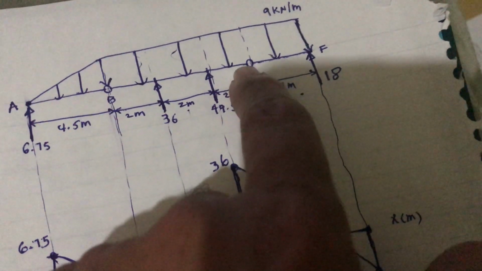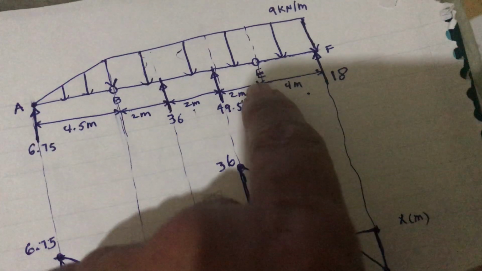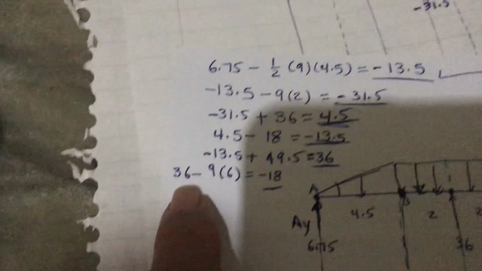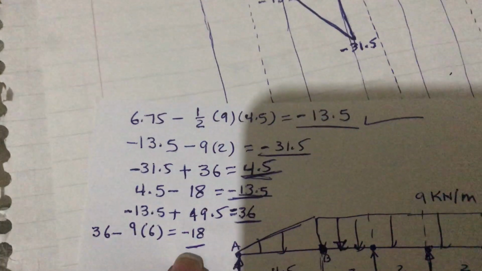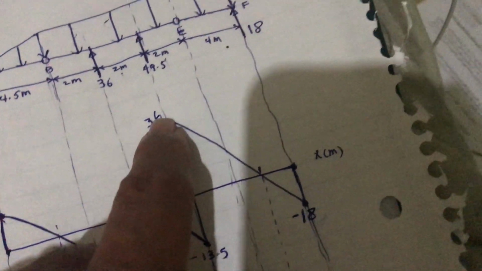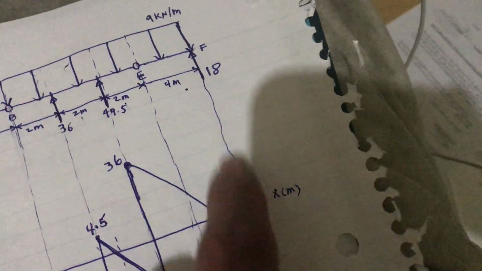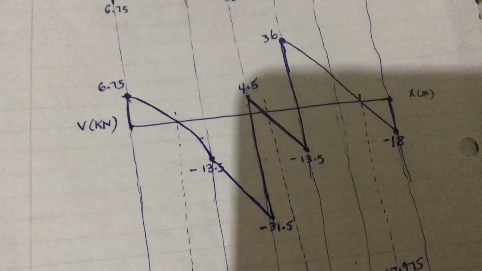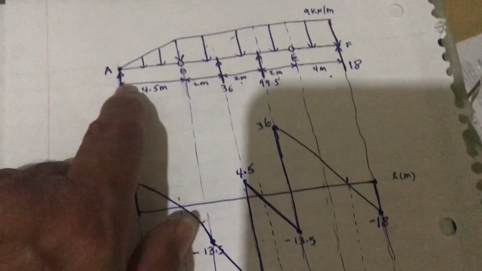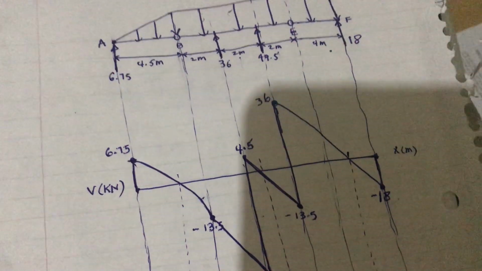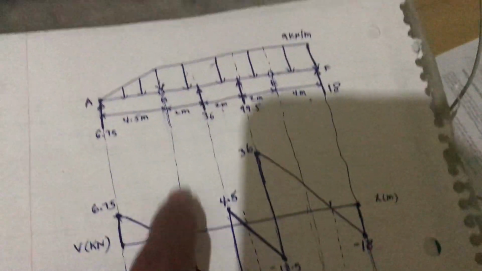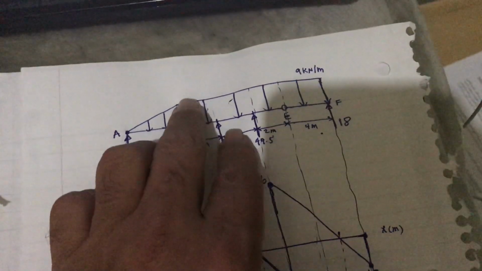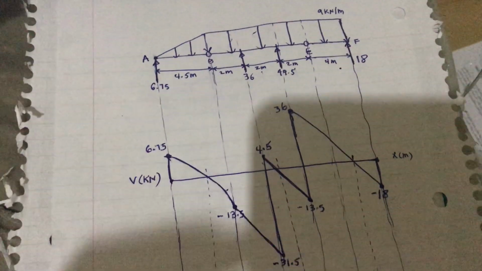We take these pins for the moment, not for the shear. So from here to here, it's 9 times 6. 36 minus 9 times 6 is minus 18. So you go from 36 all the way to minus 18. And those 18, now we confirm that this is the correct solution. Remember, concave down. Why? Because it's linear. Linear. Why? Because uniform. Everything else is linear because the load was uniform throughout.